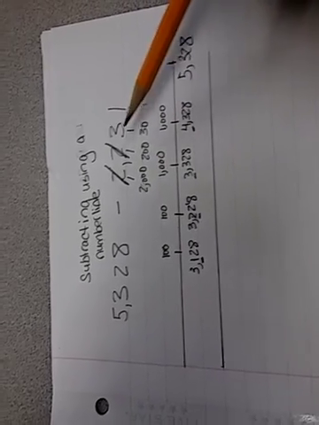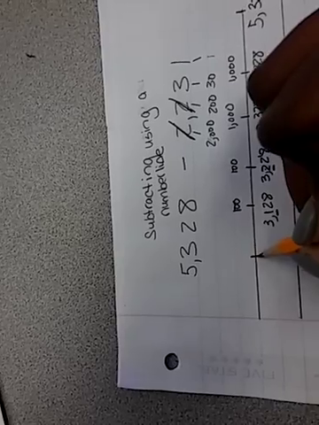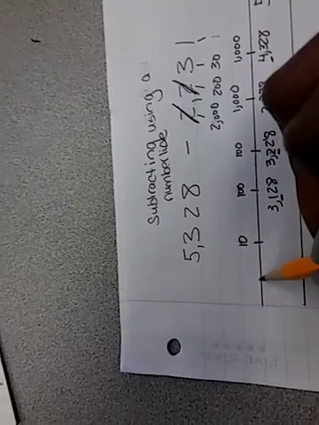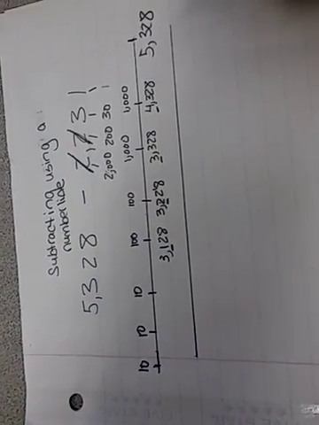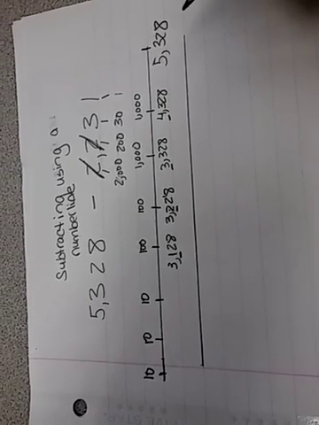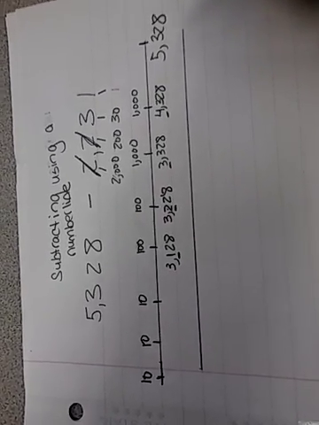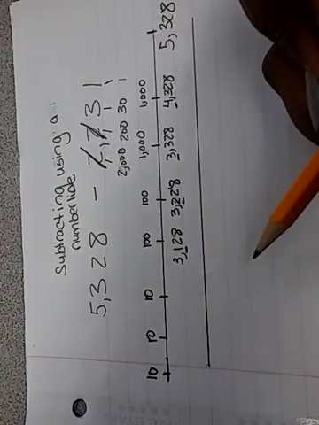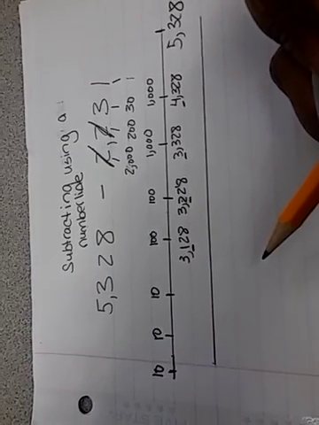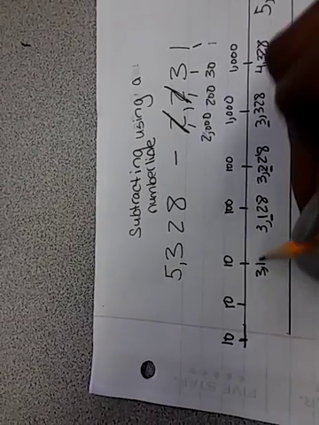We're going to put 3 tens on the number line. That's 1 ten, 2 tens, 3 tens. Now our tens place is going to change because we're subtracting by 10 now. 3,128 minus 10 is 3,118.